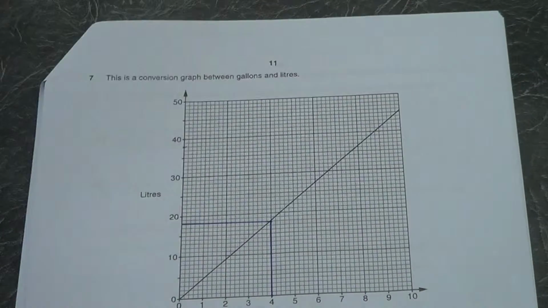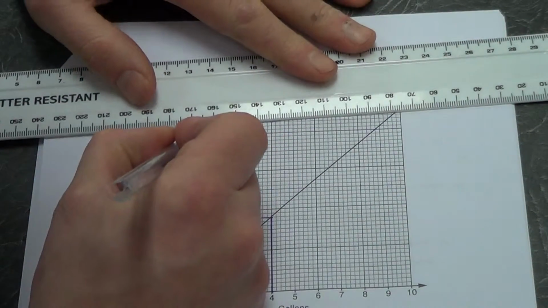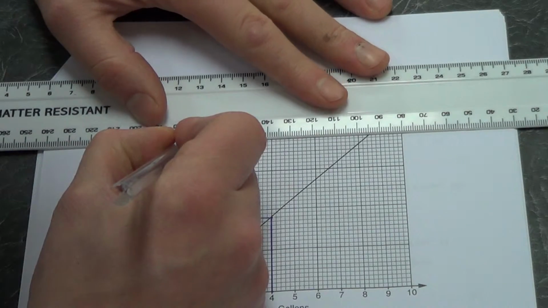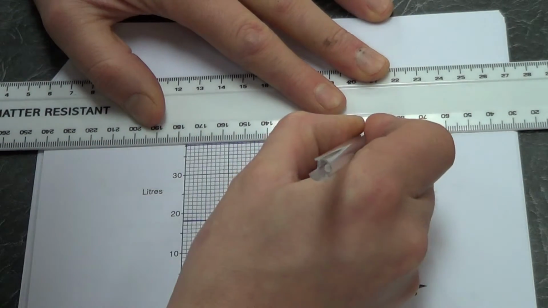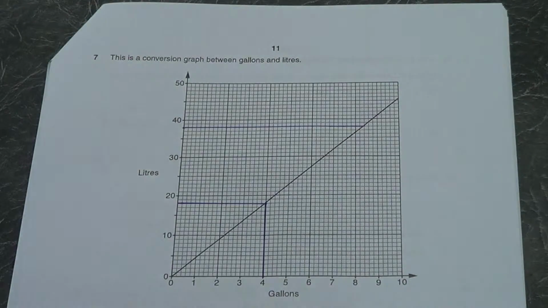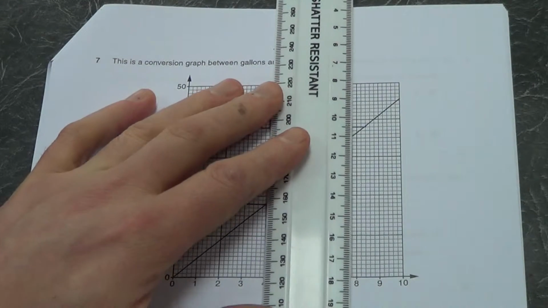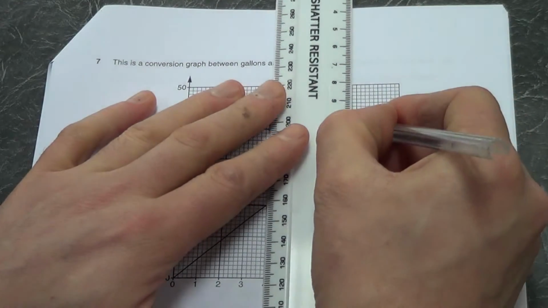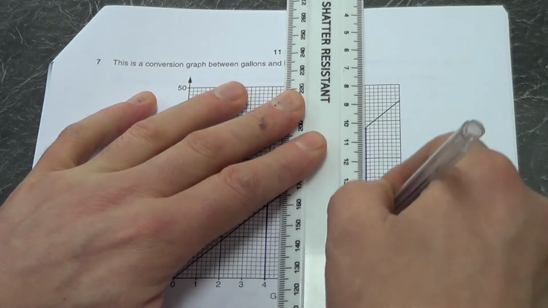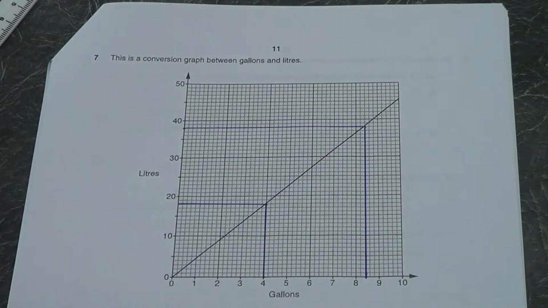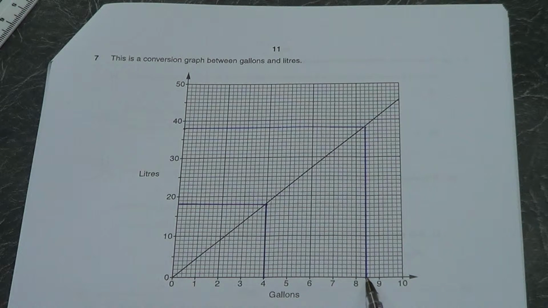Make sure you draw your line and you'll know exactly. Then draw your line all the way down. Okay, and we can see there exactly where that's going to be.